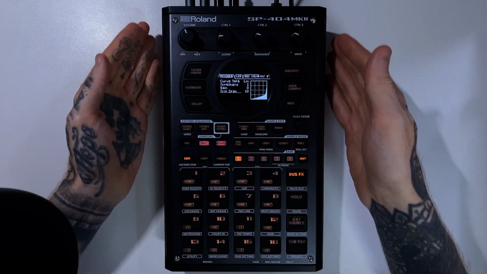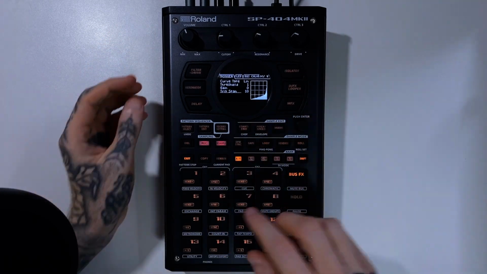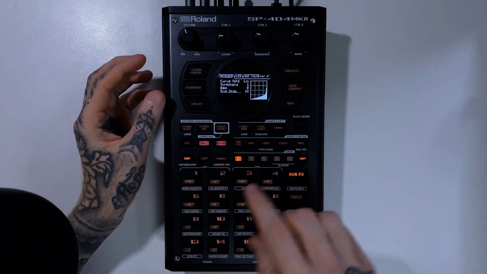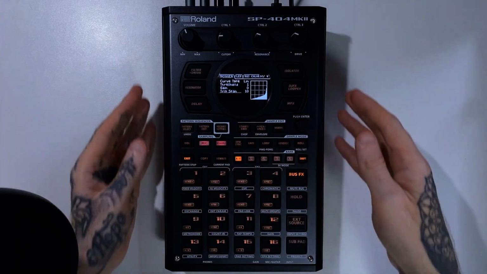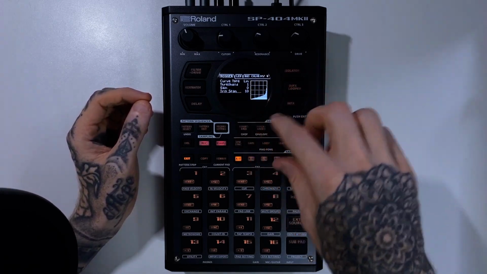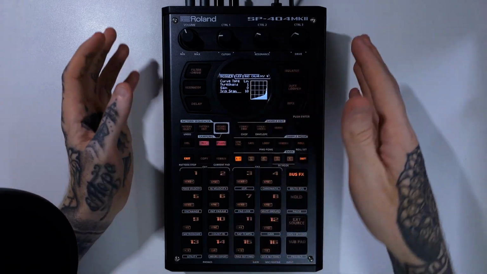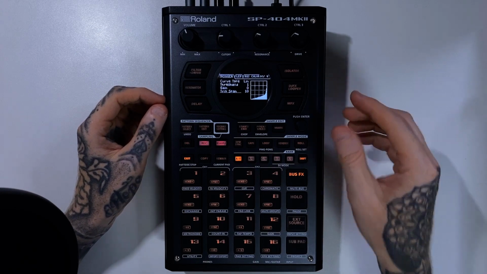It can depend on the kind of table that you've got your device sitting on. Apparently vibrations kick off some of this double triggering. So if you've got it sat on something softer, the trigger span adjustment might depend on the surface that you're playing on. So keep that in mind.